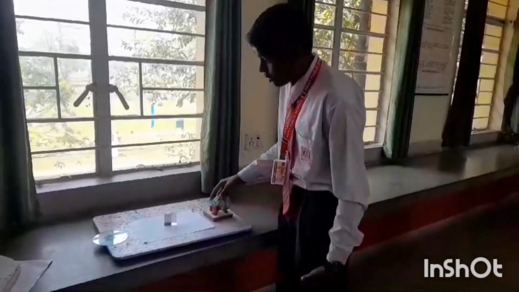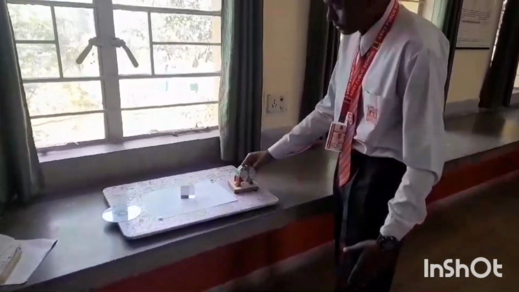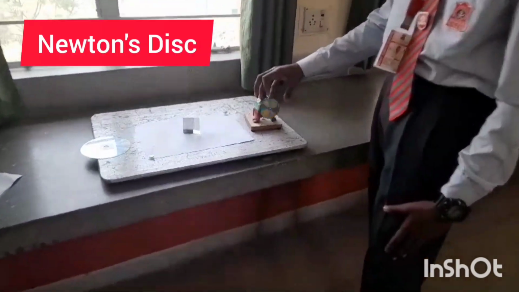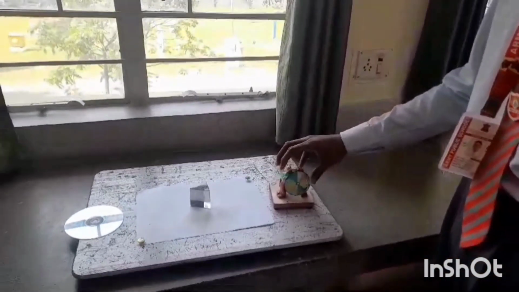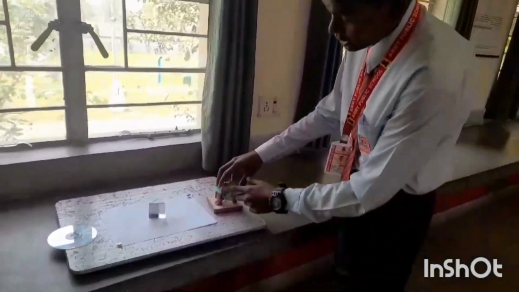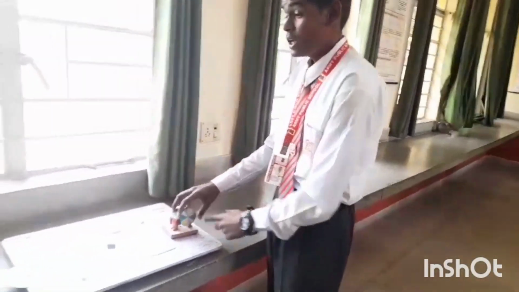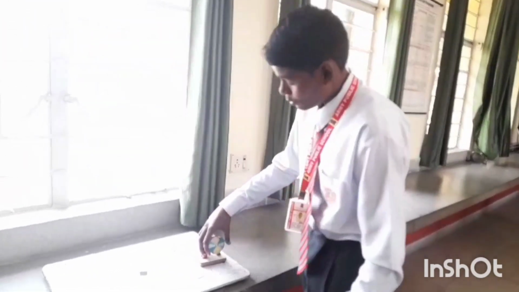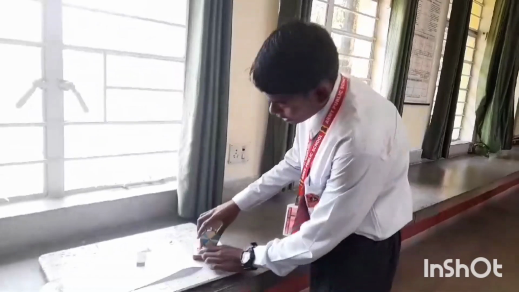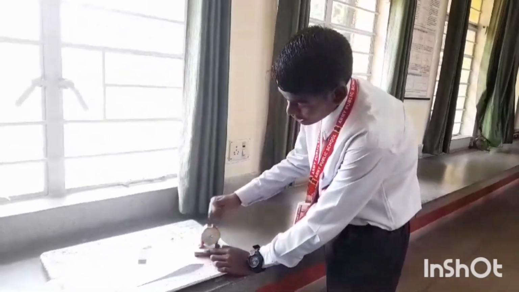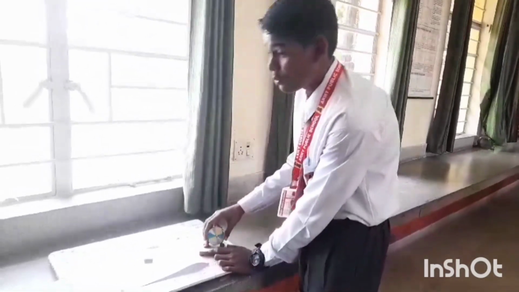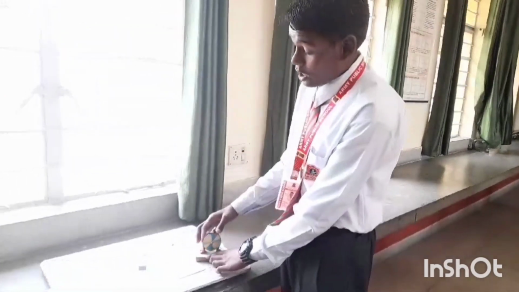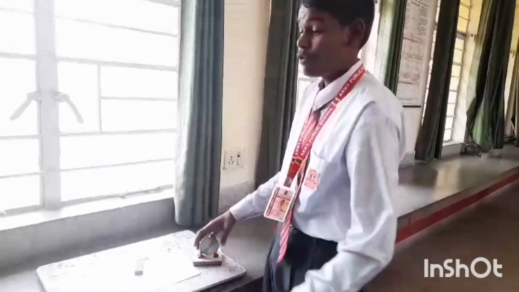This is a model of Newton disk. It was invented by Isaac Newton. This disk is divided into 7 colored fragments. If you rotate it freely, the colors mix together and form a different color. Let's rotate it here. It forms a whitish color. So this activity proved that 7 colors mixed together can form white light.